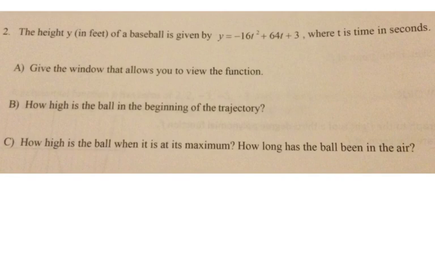Okay, number 2. The height, y, in feet of a baseball is given by, there's the parabola, y equals negative 16t squared plus 64t plus 3, where t is in seconds. Give the window that allows you to view the function. So what you want to do is type this in your graphing calculator, and then figure out what are the values that make sense for x, or in this case, the x value is represented by t.